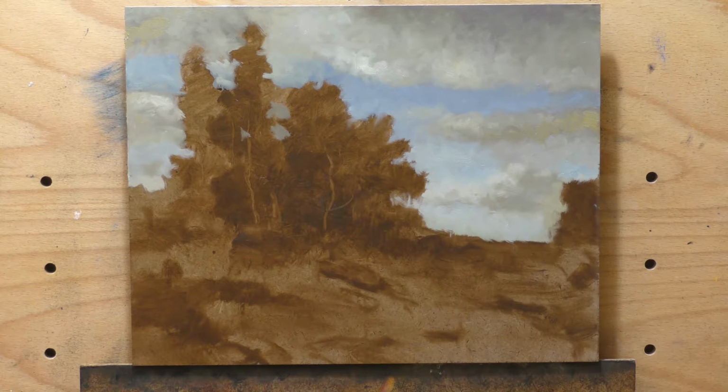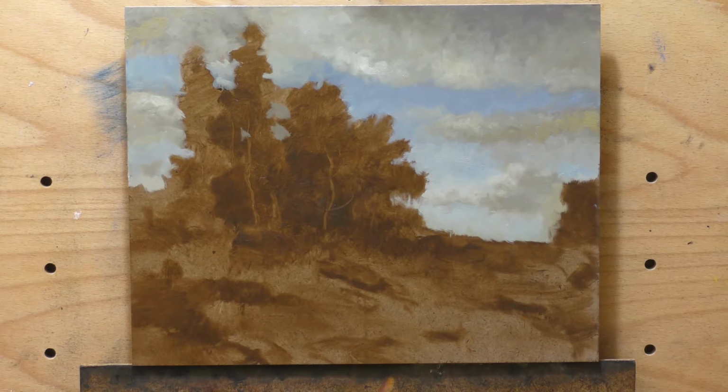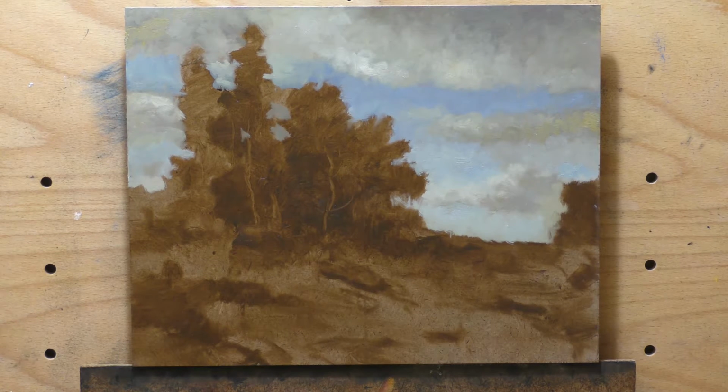I mean, just trying to bend your head to what he did will improve your edges immensely, because he was a master of it. He was also a master of composition. His compositions are amazing. Now, I grabbed a Corot book to try and give you some biographical information about him, but it really was going nowhere, so I abandoned that.